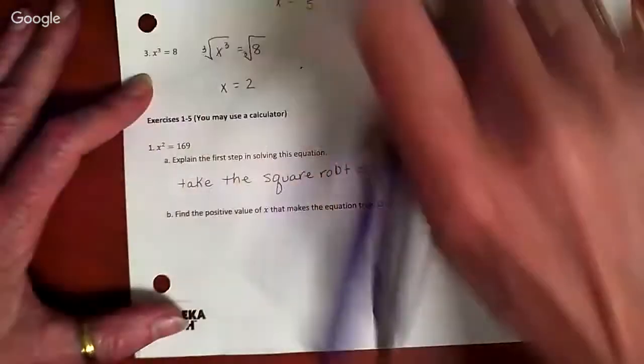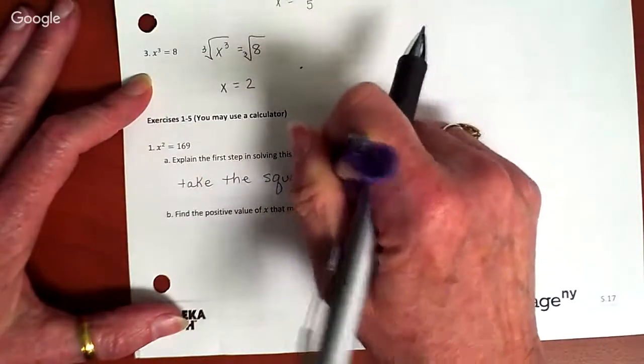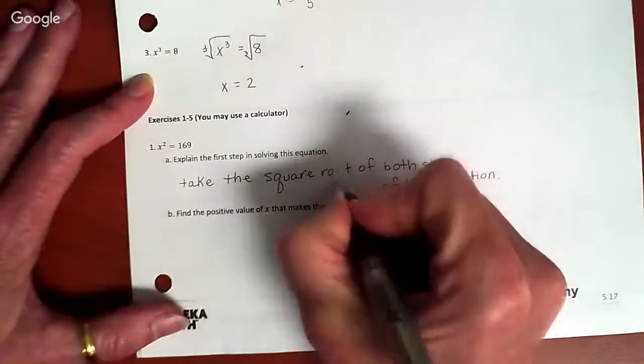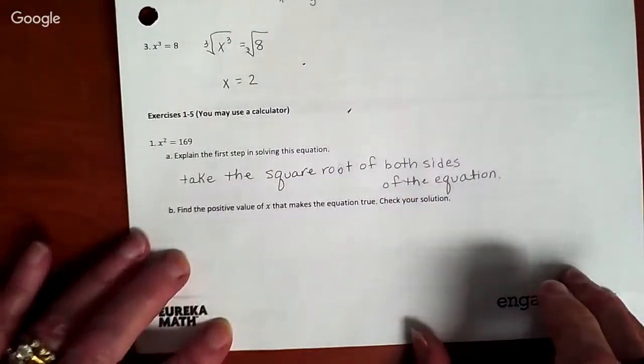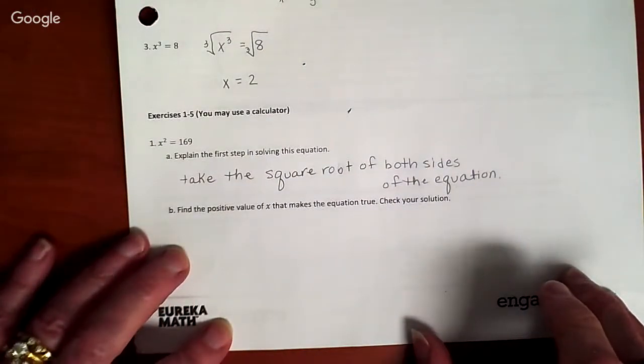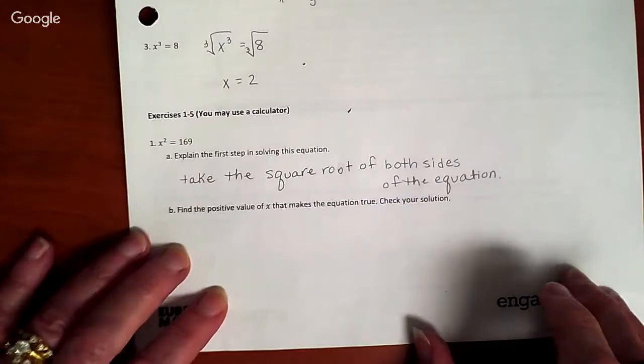And I'm sorry, guys, I got to fix this. I'm just so type A, it's going to drive me crazy. Just find the positive value of x that makes that equation true and check your answer.